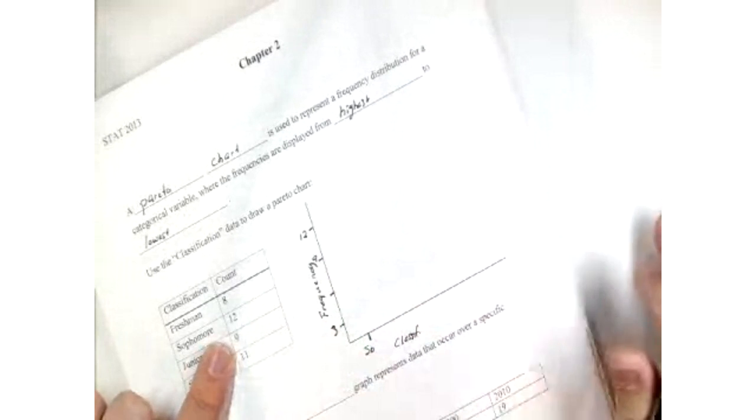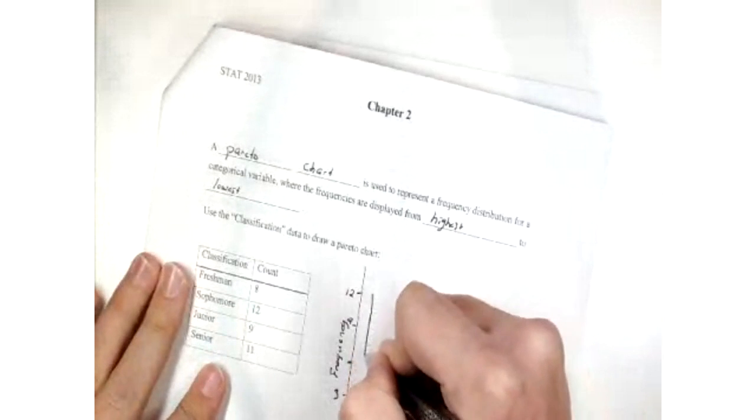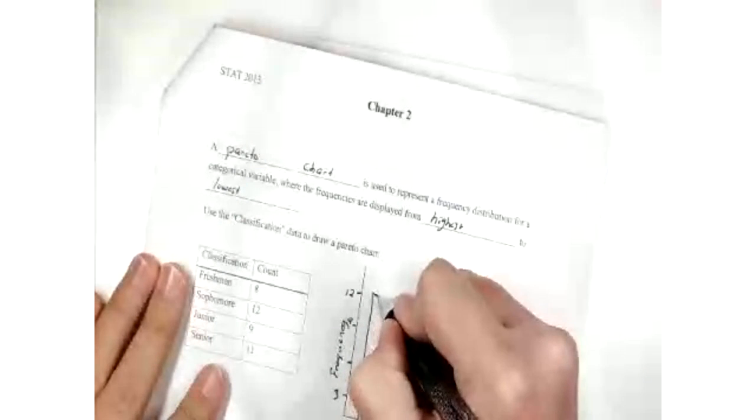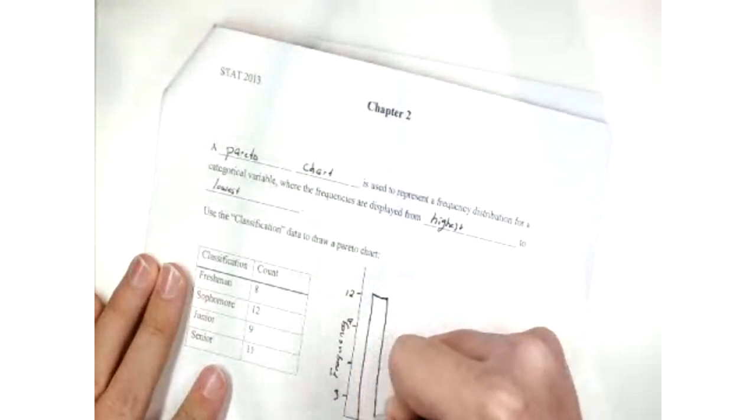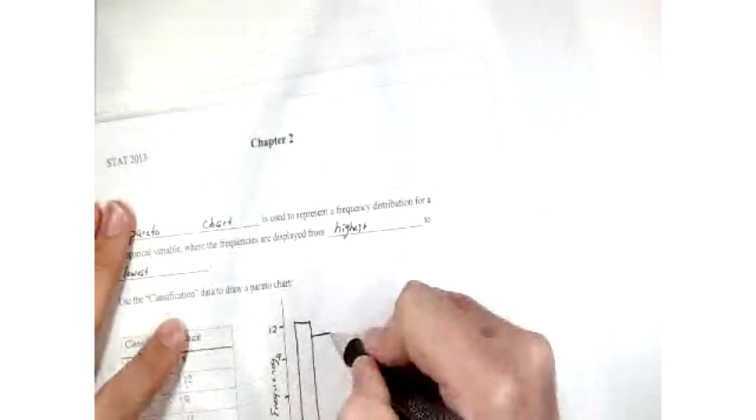Does that make sense? And the height of that bar will be 12. Then next, we're going to have seniors, because they have 11. So we have seniors, and their bar is going to have height 11, so just below that.